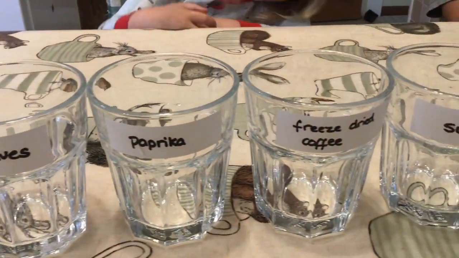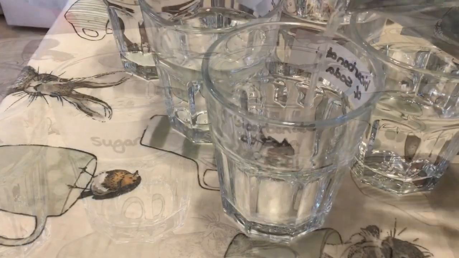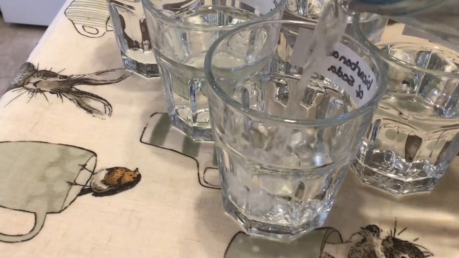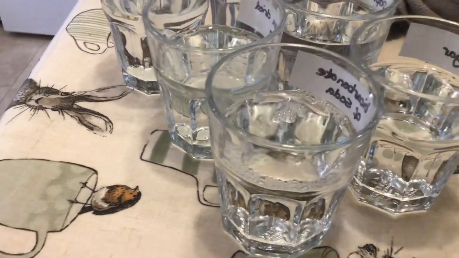So we set up our glasses and we labelled each one so we remembered which each one was. And then we filled them up with some warm water so that things dissolved a little bit quicker.